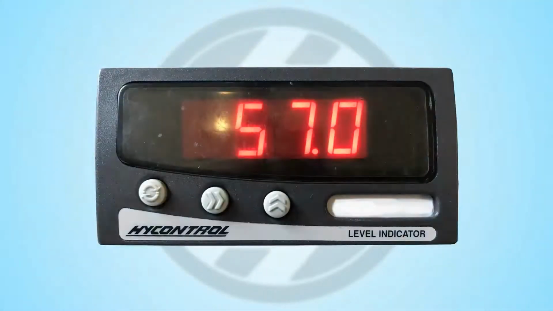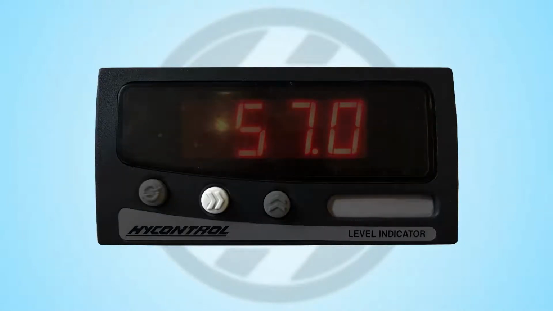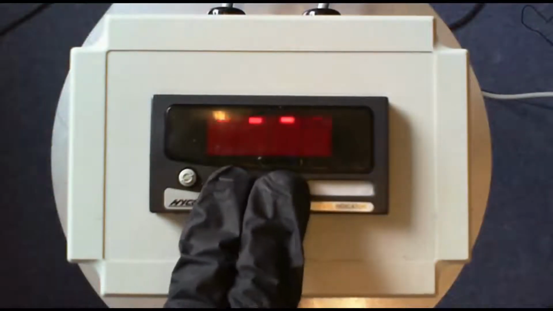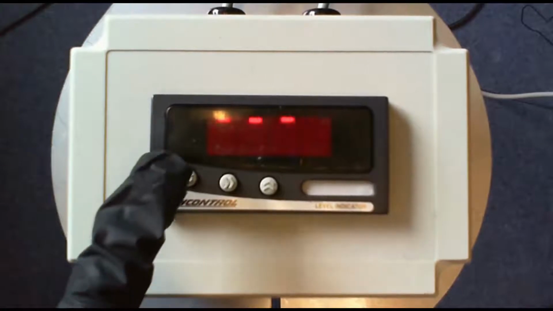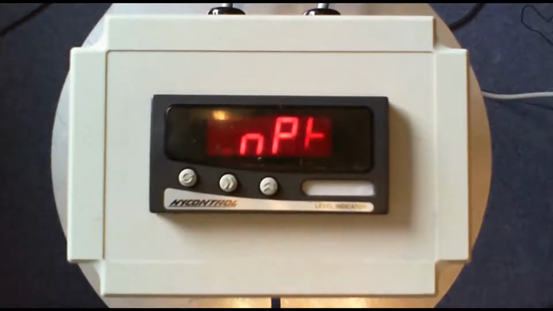So to go into the program, we need to press some buttons. We've got 3 buttons on the front of the display: cycle, right and up. We'll call them A, B and C for simplicity. So to go into the program, we press B and C together, release those and press A. This takes us into the input menu.